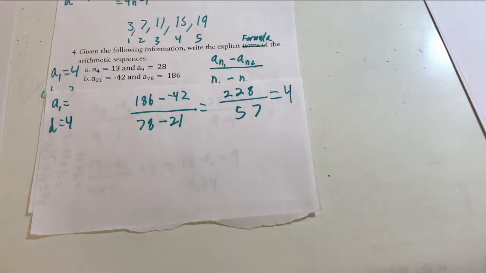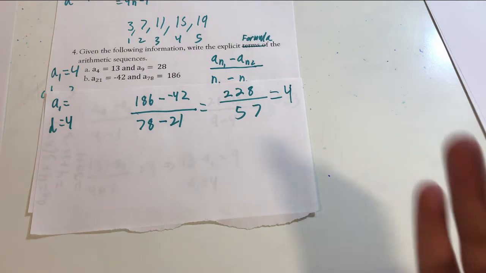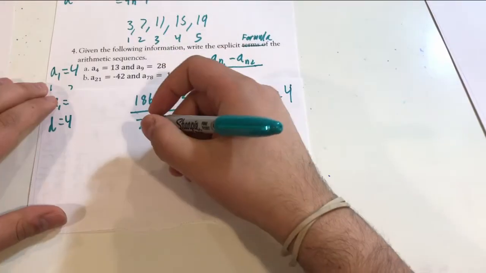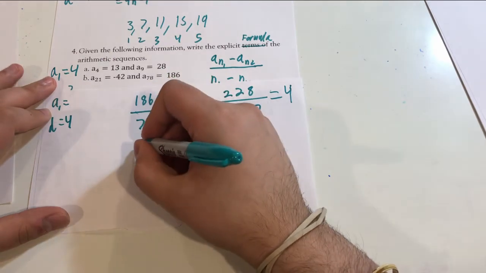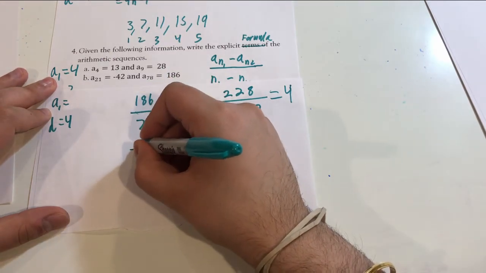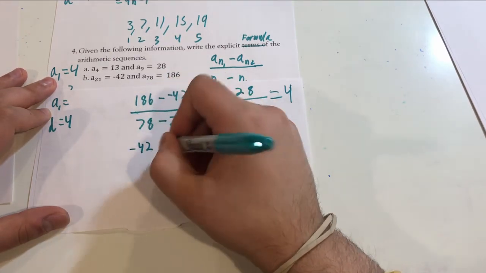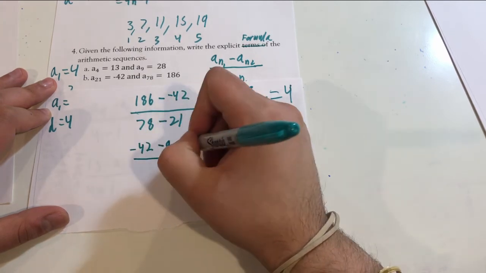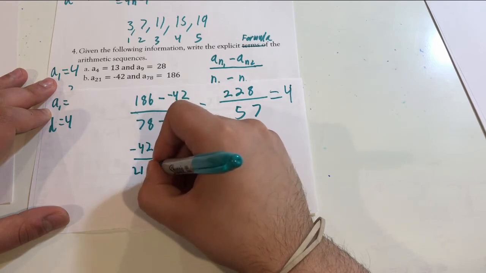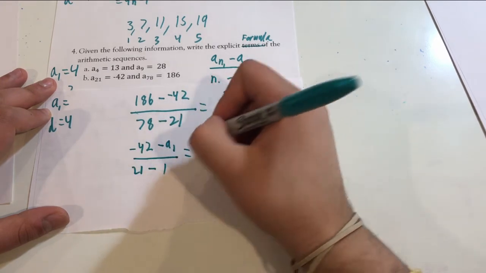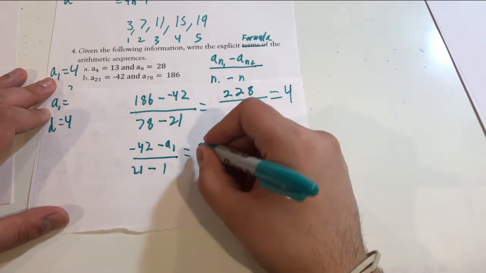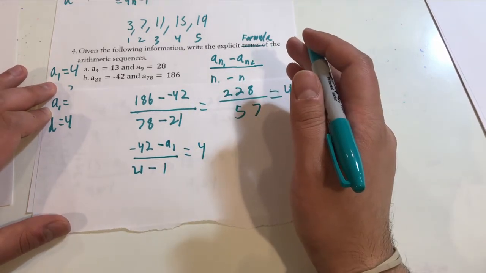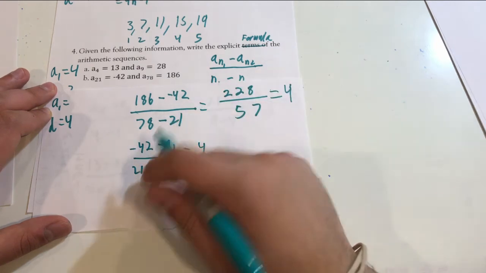Second step, let's get my A sub 1 term. I picked the one that I think is easiest to work with. I always prefer working with a smaller one, easier numbers. So it's going to be negative 42 minus A sub 1 over 21 minus 1, and then that should be equal to 4. So solving for A sub 1, I should get the following, right?